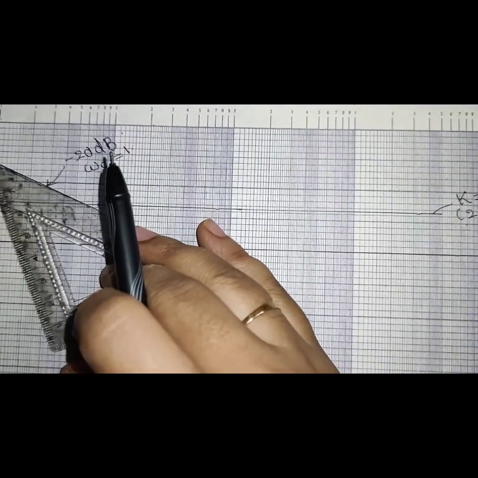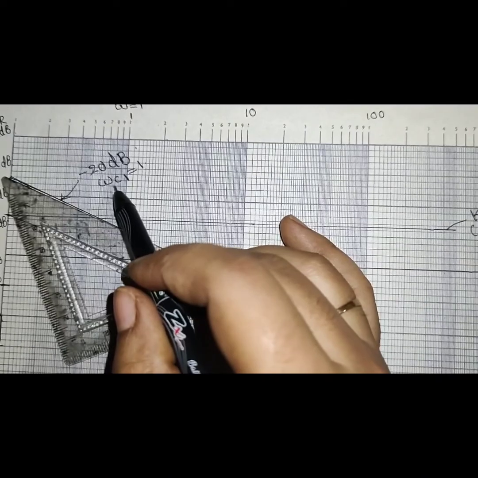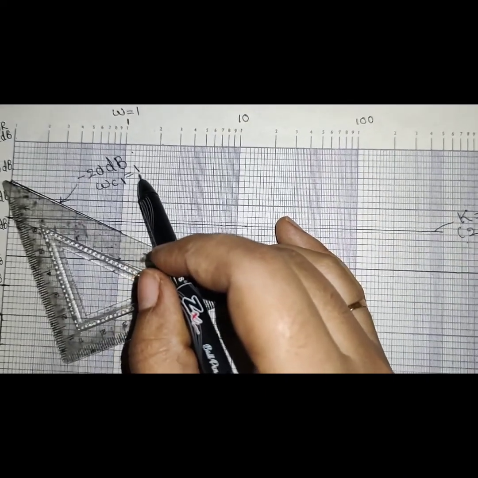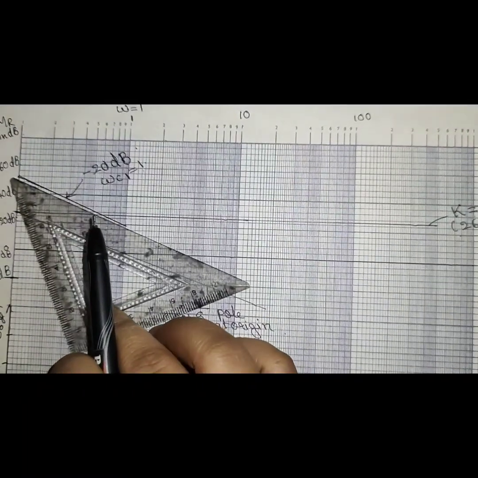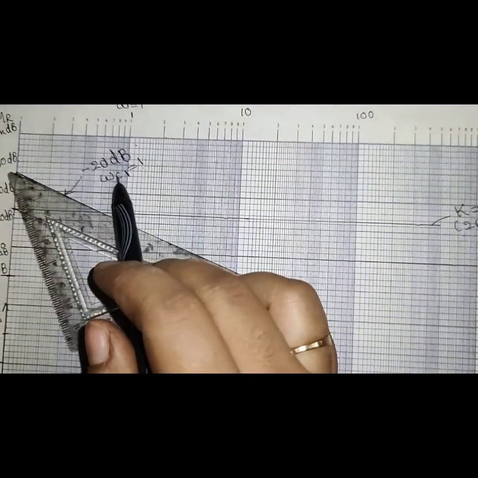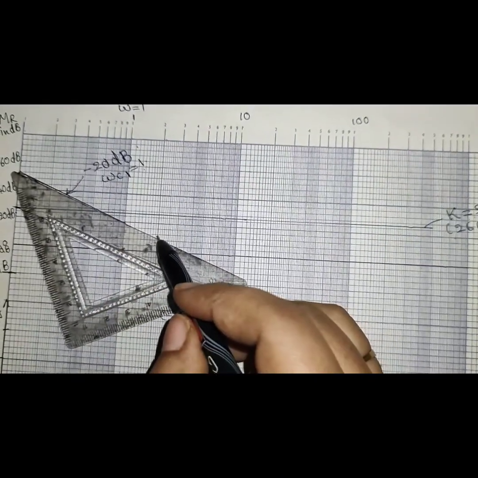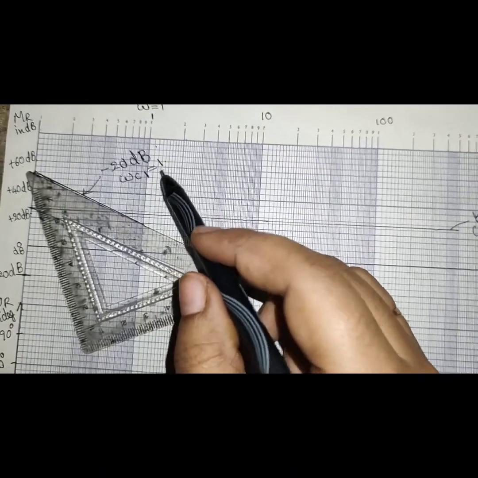After some distance, this is the value we got: omega C1 equals 1. So we have stopped here. If the value is different, for example omega C1 equals 2, then we need to stop here like this. So omega C1 equals 1 we got, so I have stopped here.